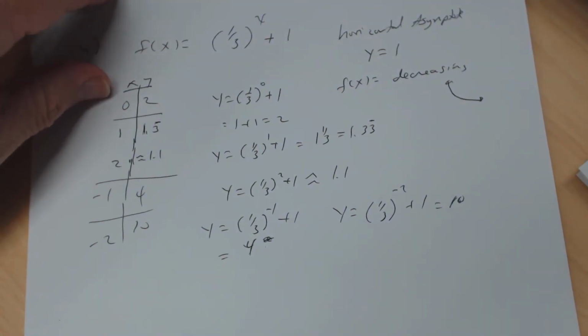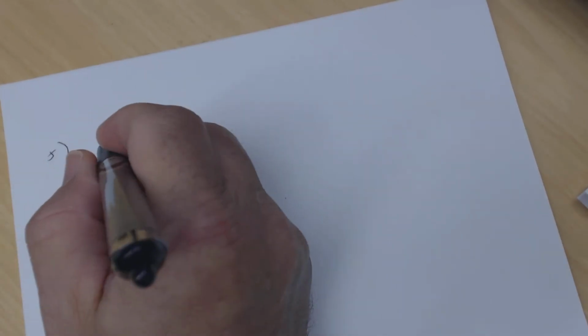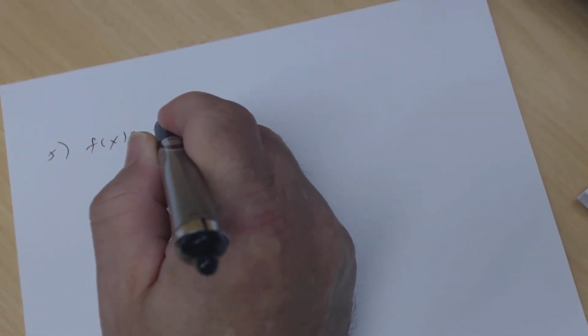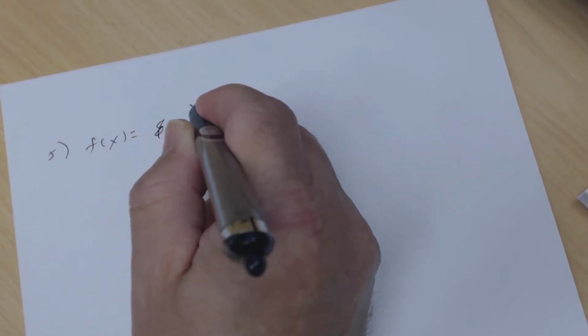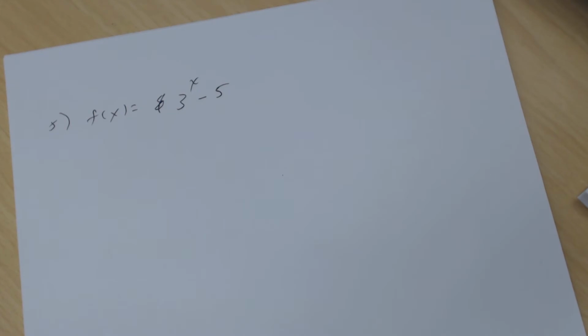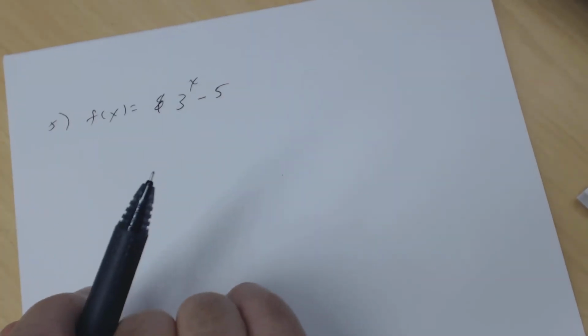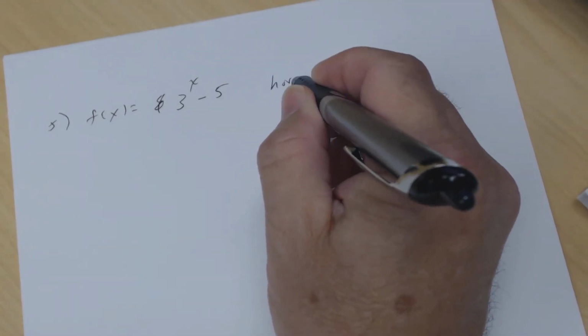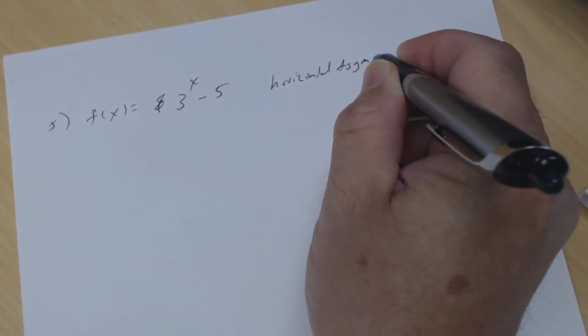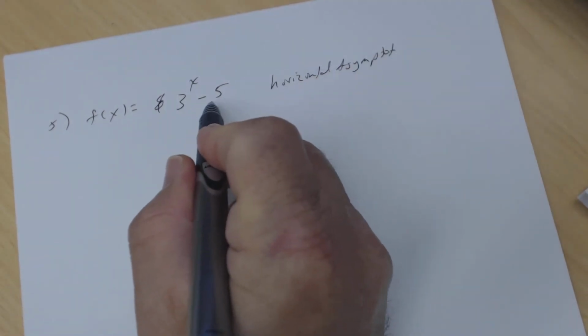Let's look at number 5. Suppose we had f of x equal, let's say, 3 to the x minus 5. Okay, so right away you can tell me the horizontal asymptote. So the horizontal asymptote is this number here.